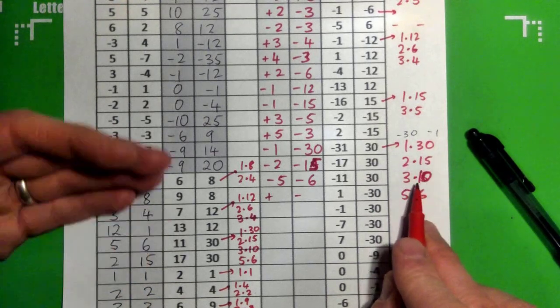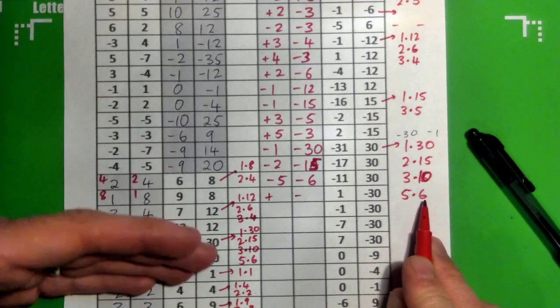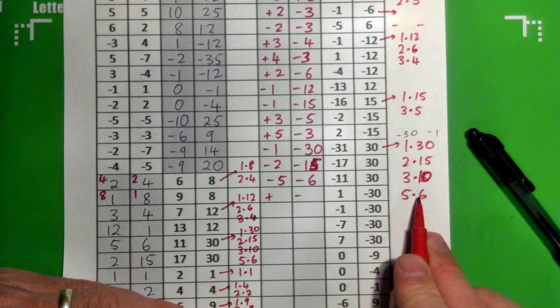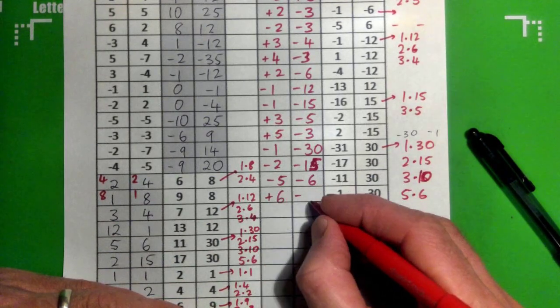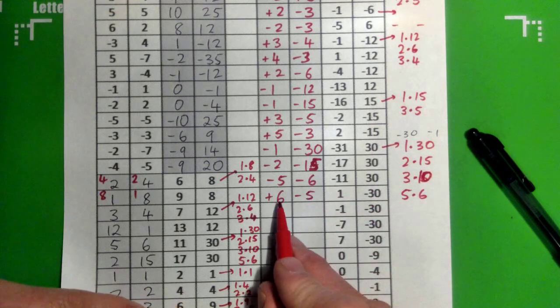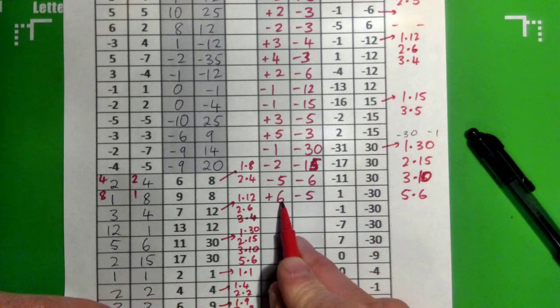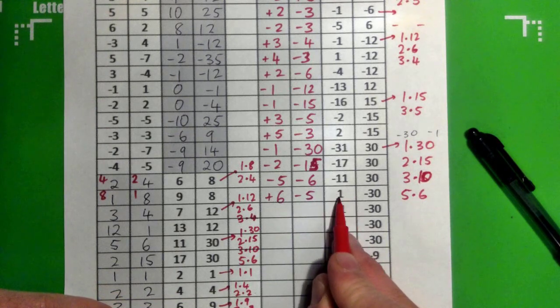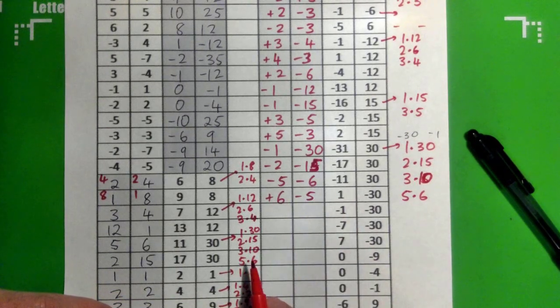3 and 10 have a difference of 7. But 5 and 6 have a difference of 1. So we ought to focus on 5 and 6. And if I had a positive 6 and a negative 5, that would be 6 good guys, 5 bad guys. And those would add to positive 1 and multiply to negative 30, right?